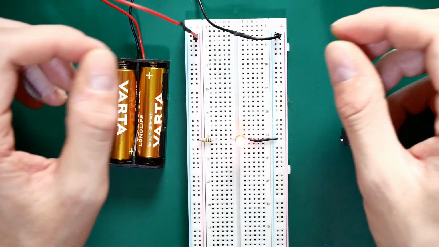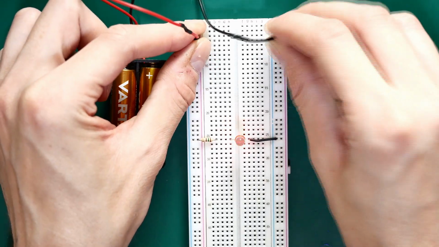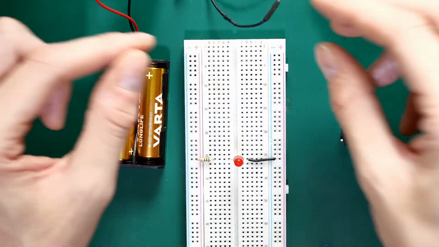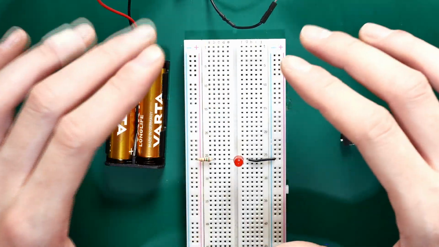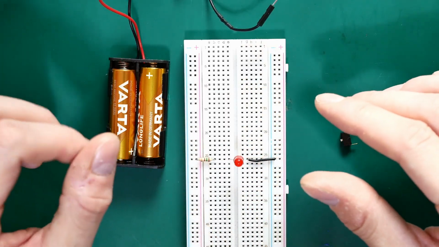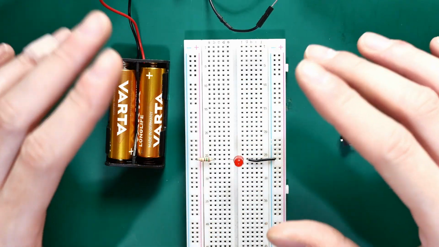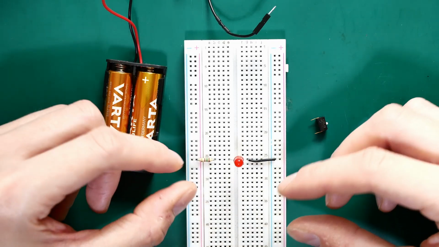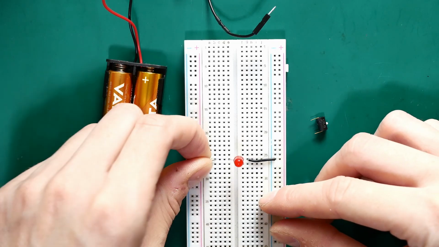Now we will remove the battery. You always want to disconnect power if you're changing something in your circuit to make sure you will not break any part. First we will move our resistor.